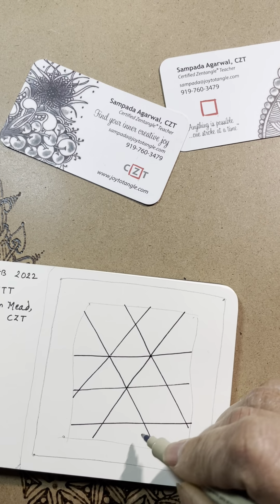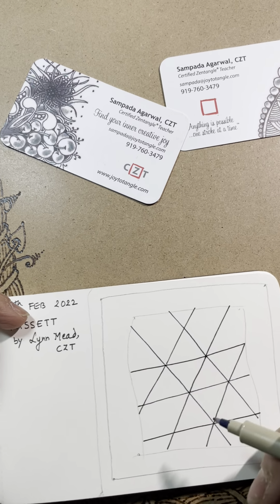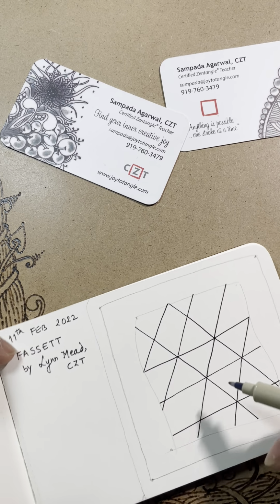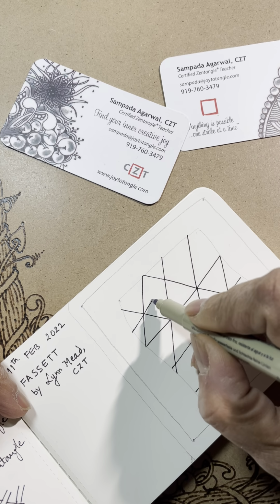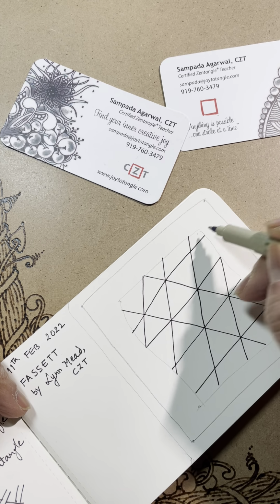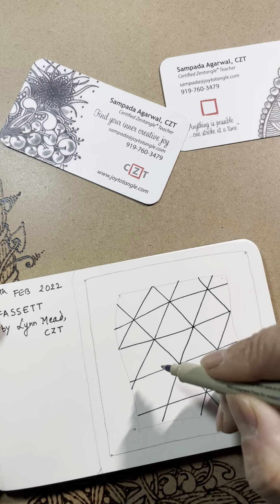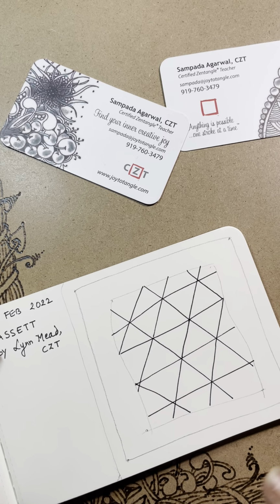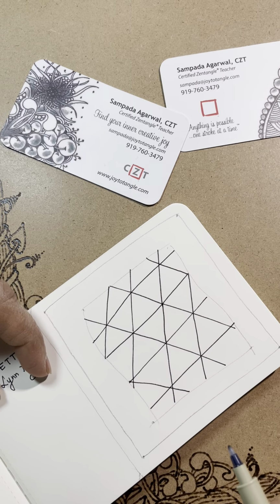So this is what I'm doing, I'm just creating these parallel lines. I think we have filled in all the spaces here. Essentially we are just making a grid of triangles.